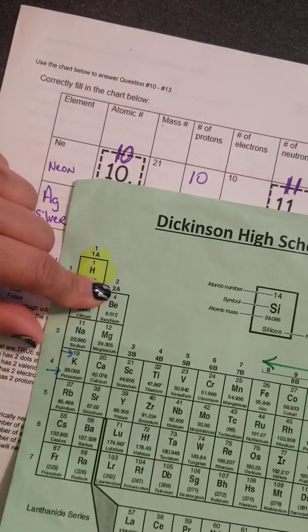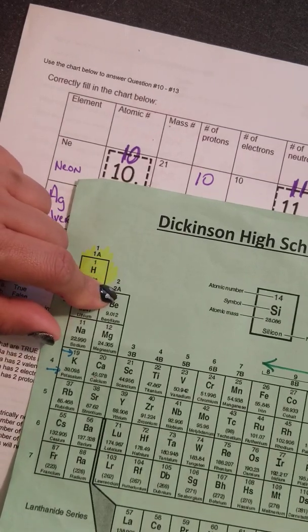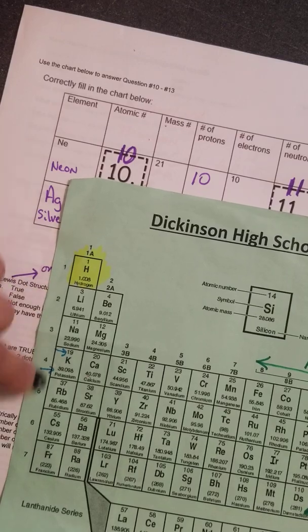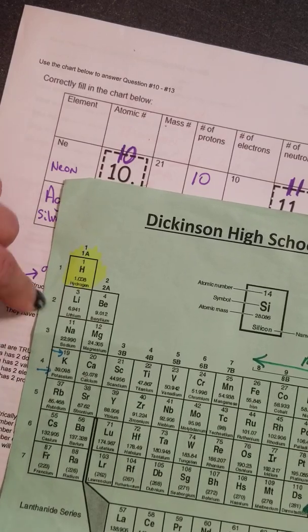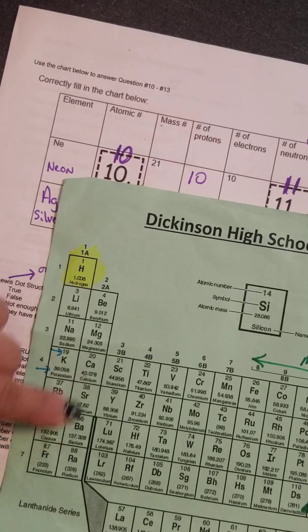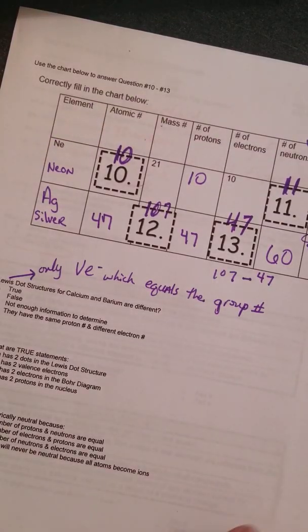And on group 2, that's how many valence electrons it has. Everyone who's in group 1 has only one valence electron. Well, calcium is in group 2 and barium is in group 2, so they both have only 2 electrons. That's it for the valence shell.